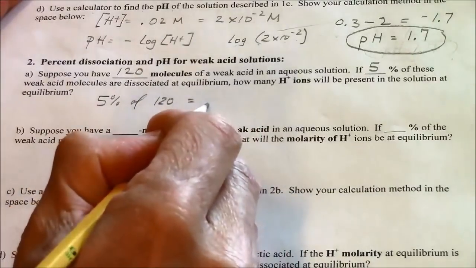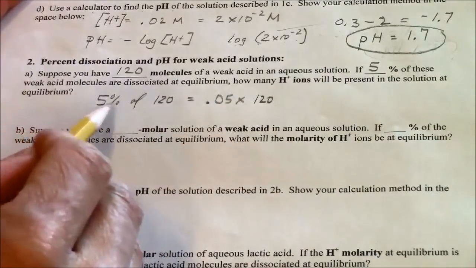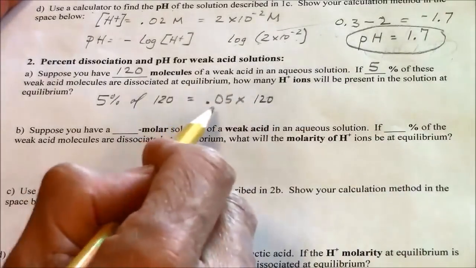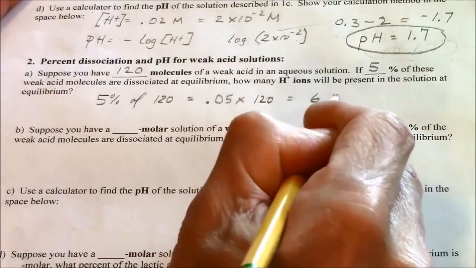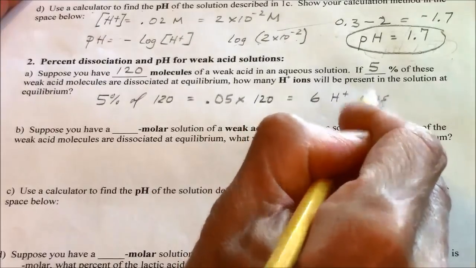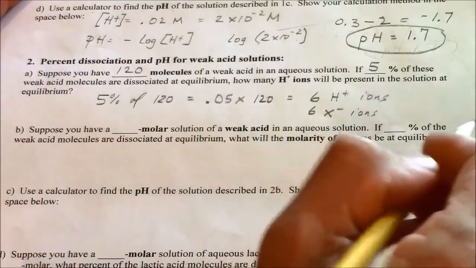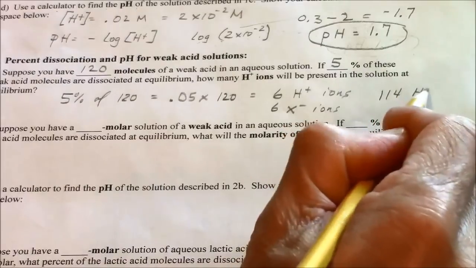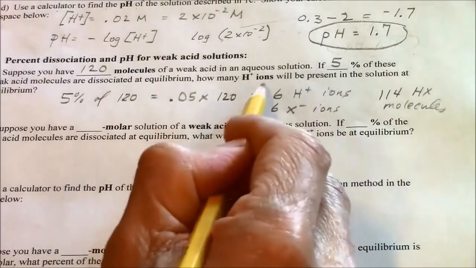That mathematically would be 0.05 times 120, or you could simply think of it as a 20th. 1/20th of the molecules, that's what 5% represents, will be dissociated. So 1/20th of 120 is 6 H+ ions, 6 X minus ions, which would mean 114 HX molecules.